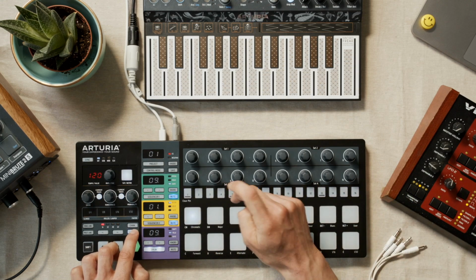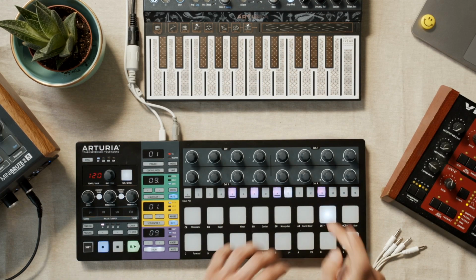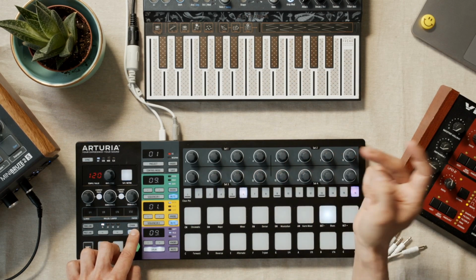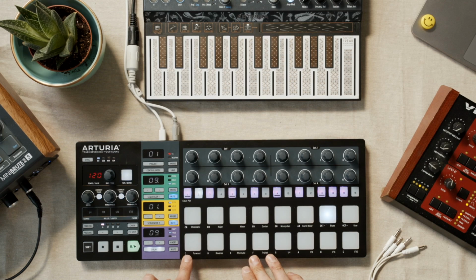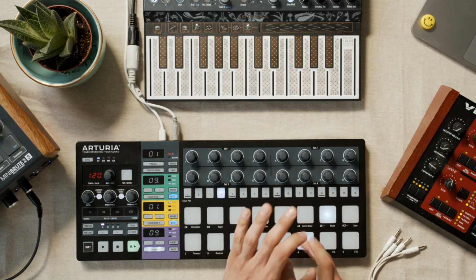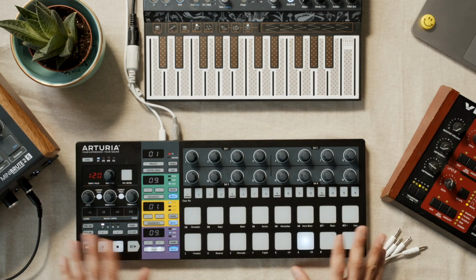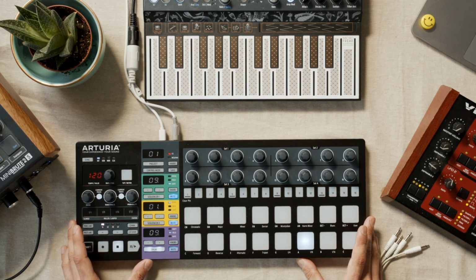So that's very cool because, for example, with this clap, yeah, very handy way, very cool way to get a bit more creative with the patterns.